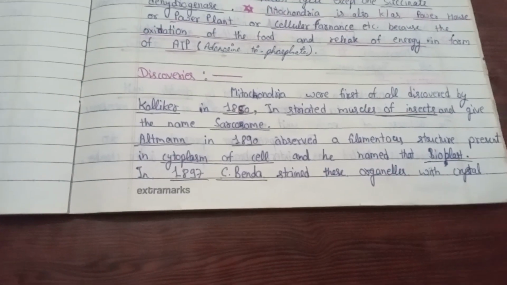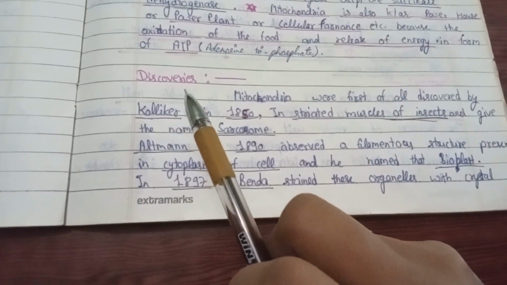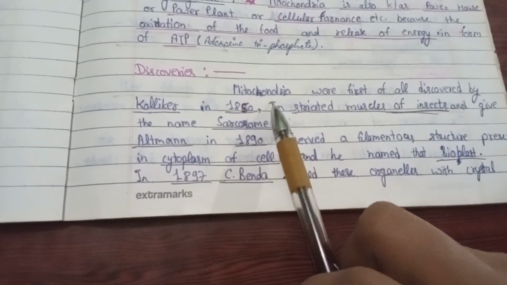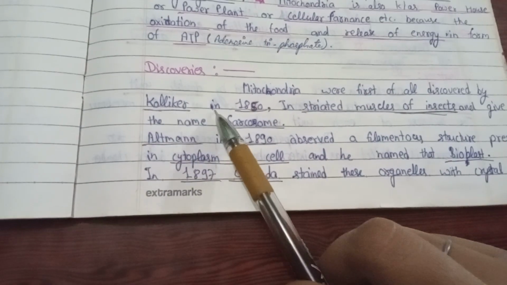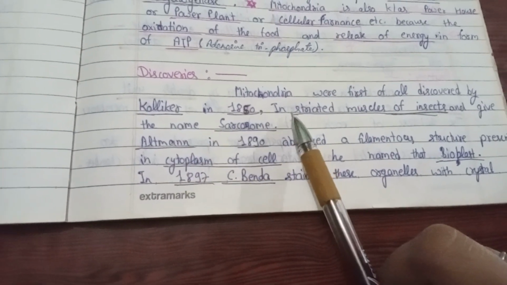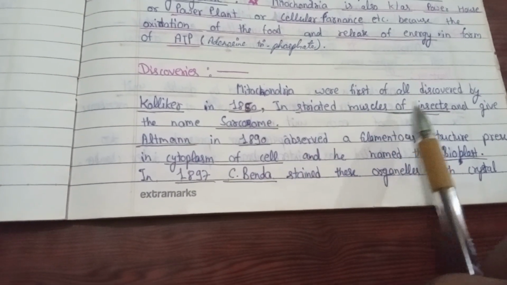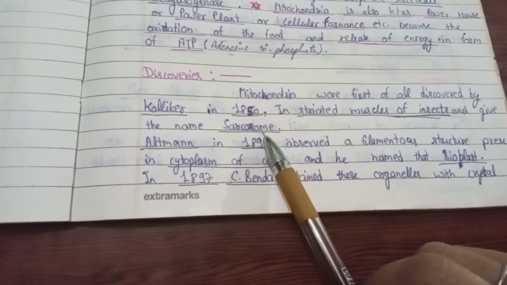Let's see some introduction of its discovery. First of all, mitochondria was discovered by Kolliker in 1850 in striated muscles of insects and given the name sarcosome.